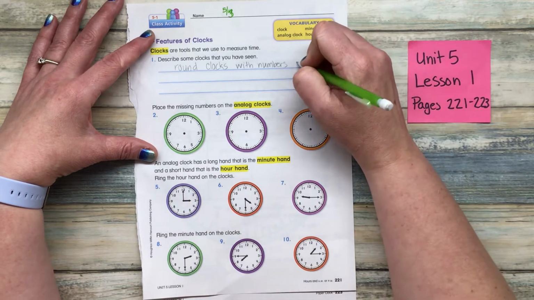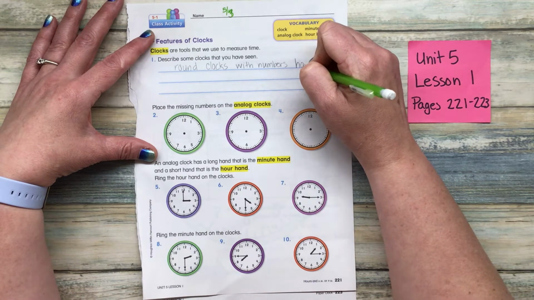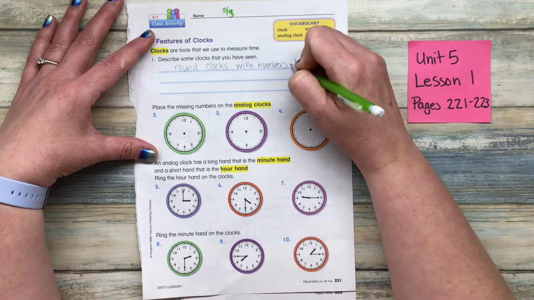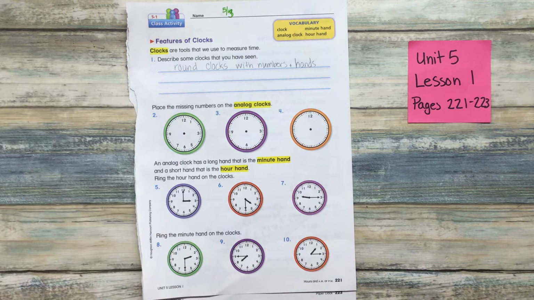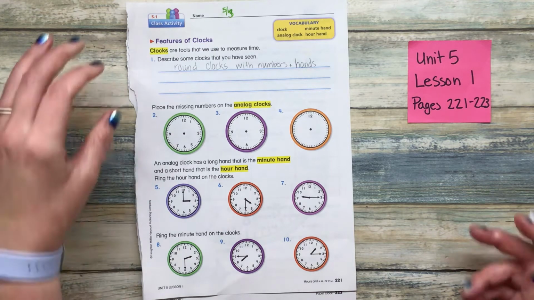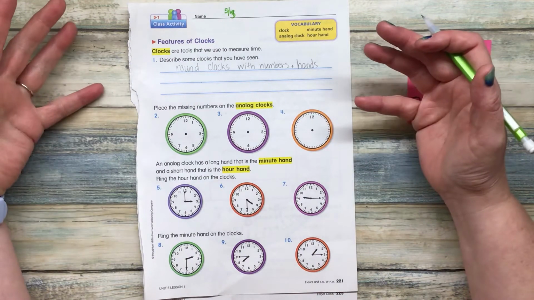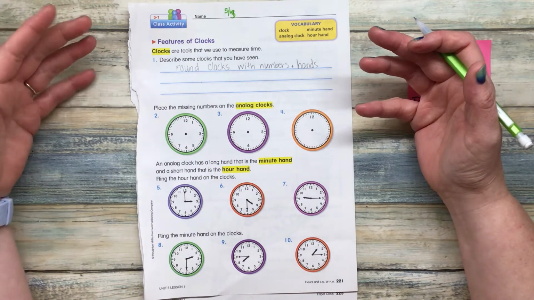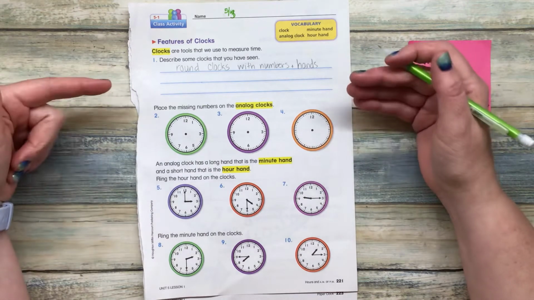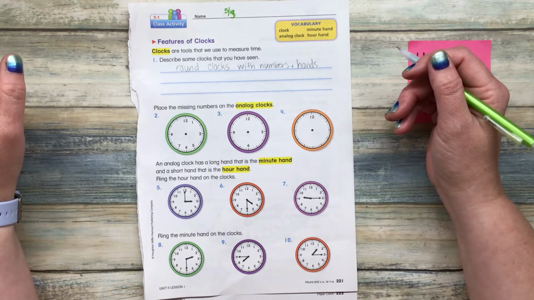Yeah, the pointers that we call hands. I'm just going to write a plus here because I forgot to write the word and. So you should have that written on your paper as well. So as time passes, what happens on these clocks? What do the hands do on these clocks as time passes?